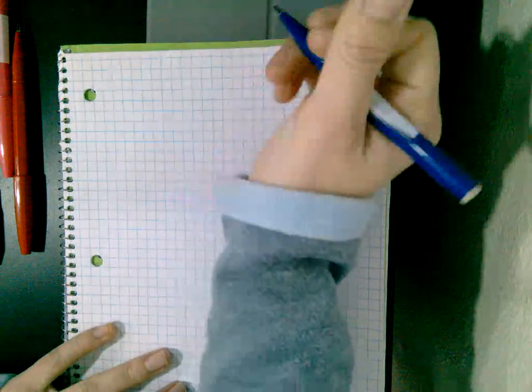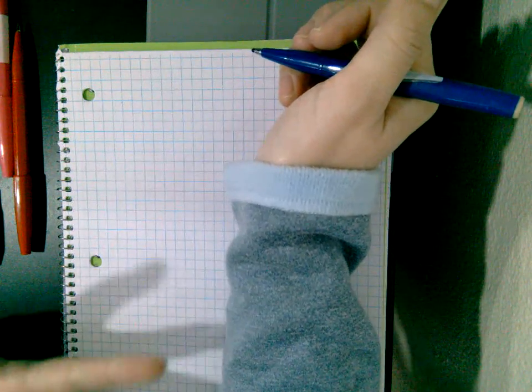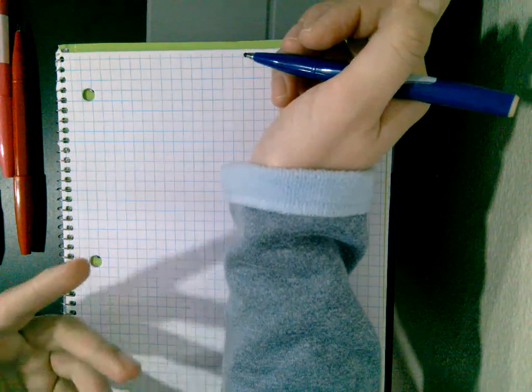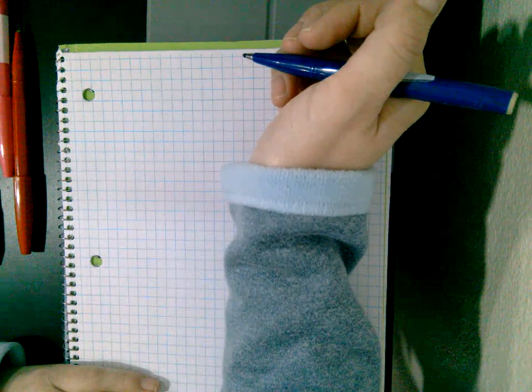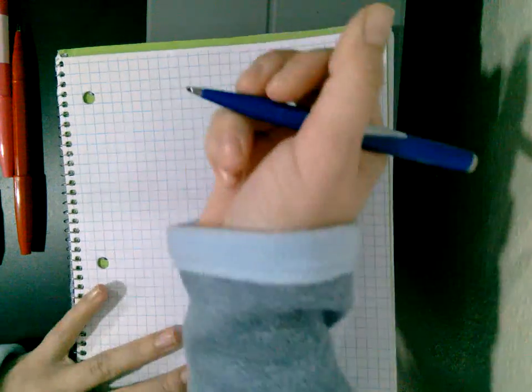Nice. So that's called a markup. If you sell it for a higher price, it's called a markup. If you sell it for a lower price, it's called a discount. Yeah, so you've been doing markups already. You just didn't know. Okay.